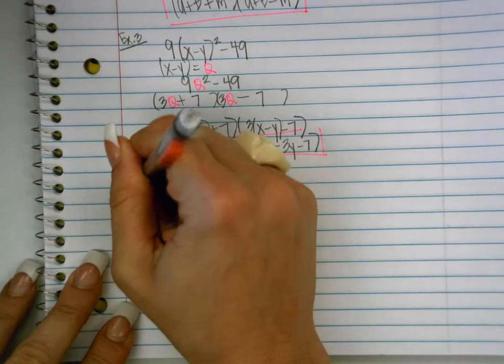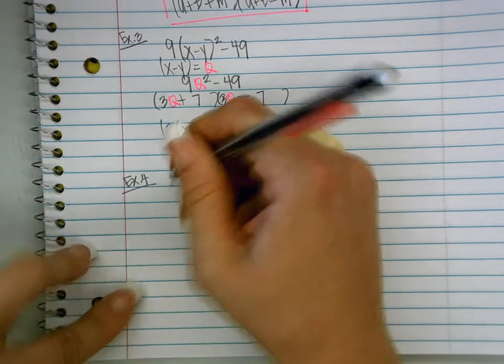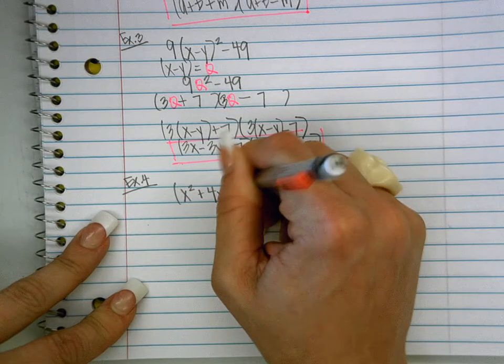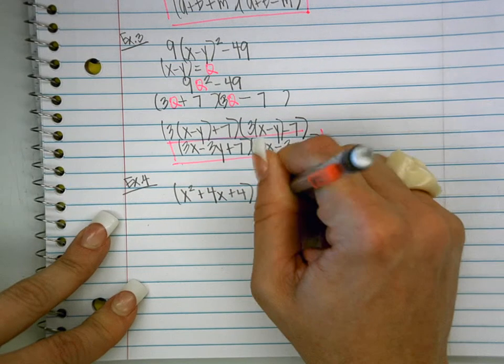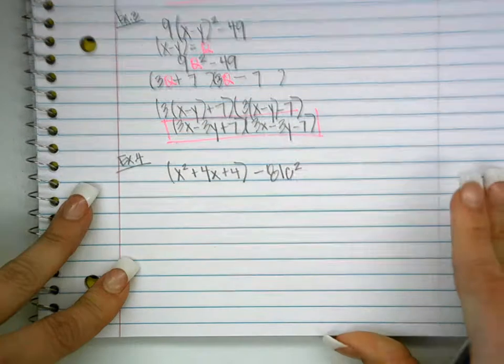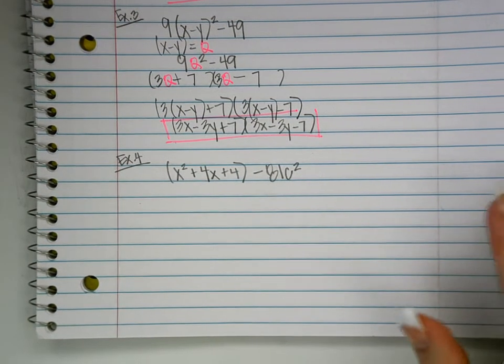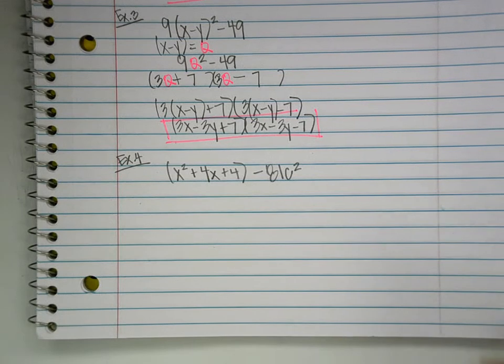Same thing. Number 4, I would like you to factor completely x squared plus 4x plus 4 minus 81c squared.